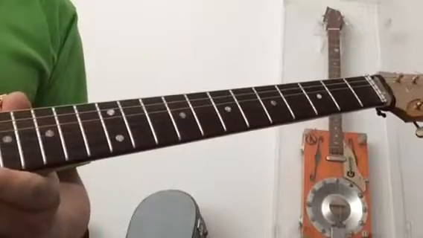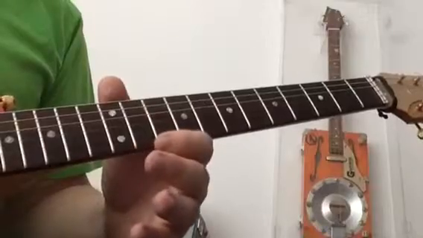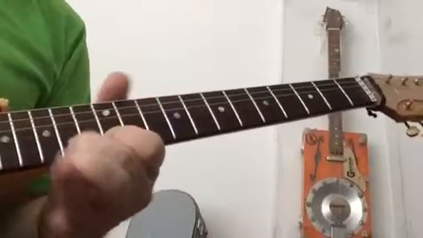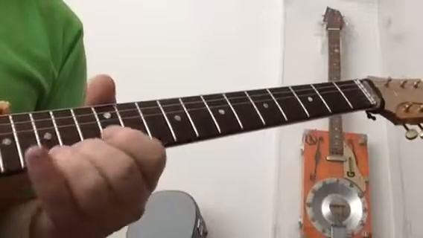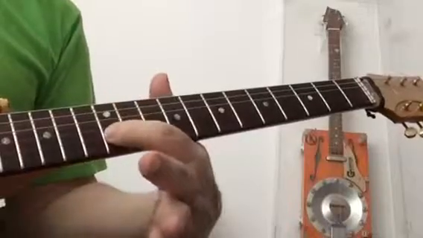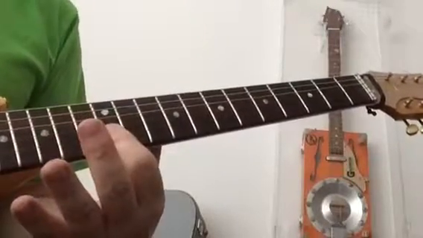Okay. Now in addition to that, we have B natural minor. So we can go down here. That's our B note. And that is our B Aeolian group of 4 on the 2 high strings.